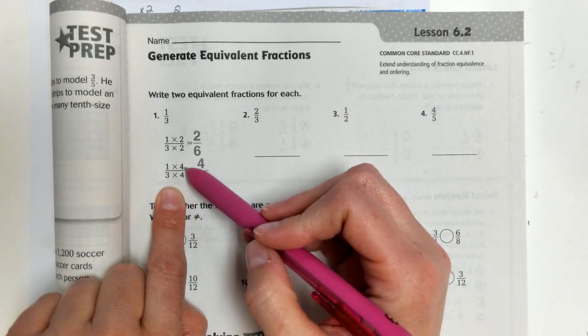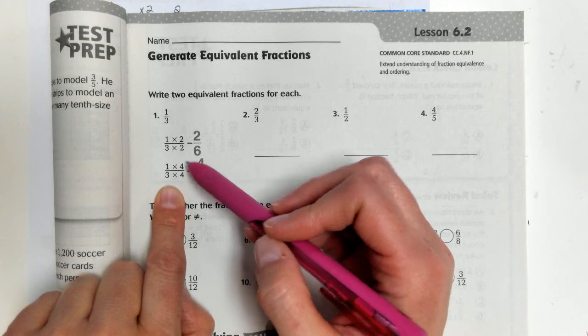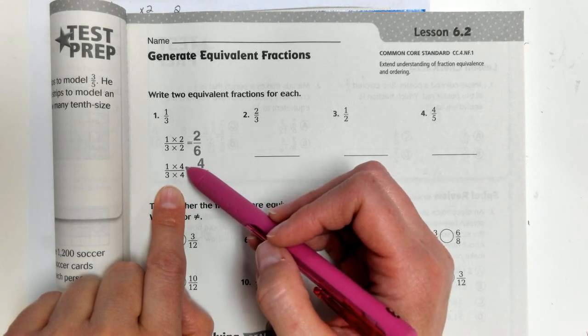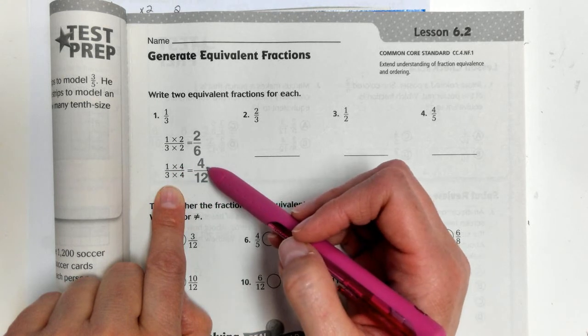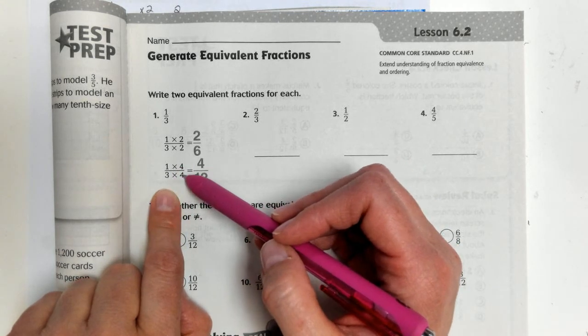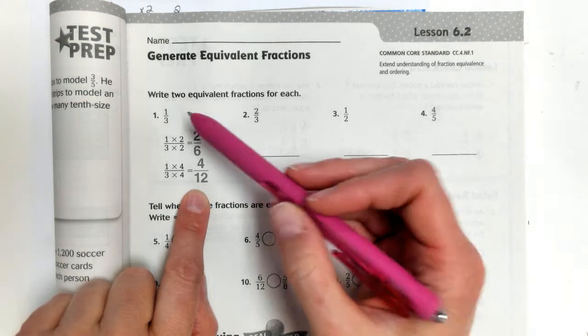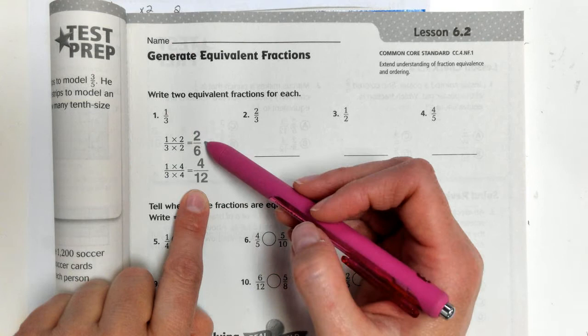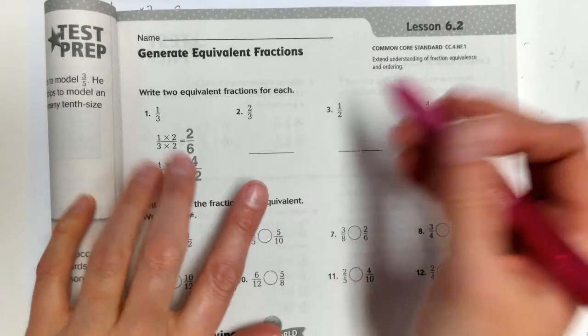Now I'm going to choose another number. I choose 4. I'm going to multiply the numerator and the denominator by that number. 1 times 4 is 4. 3 times 4 is 12. My equivalent fraction is 4/12. So 1/3, 2/6, and 4/12 are all equivalent fractions. They have the same value.